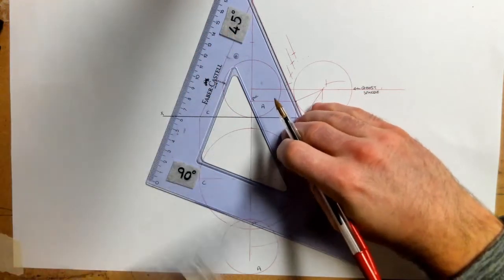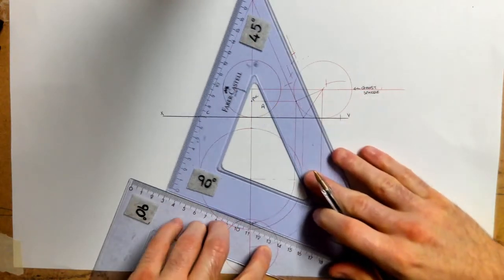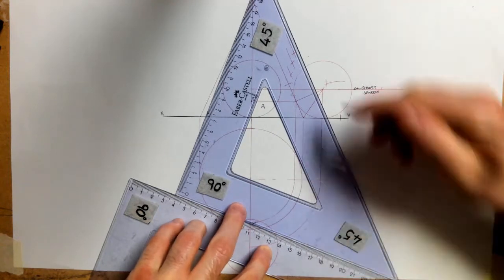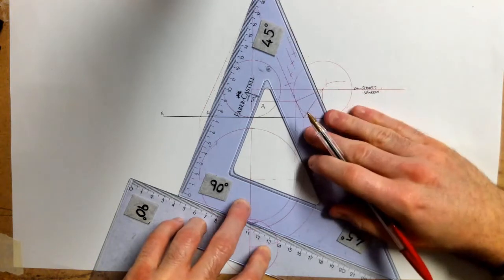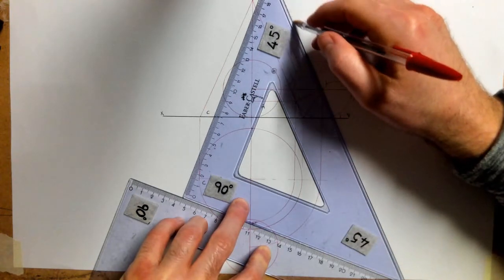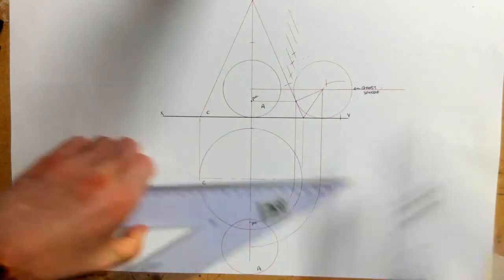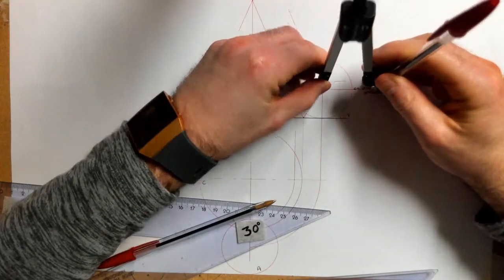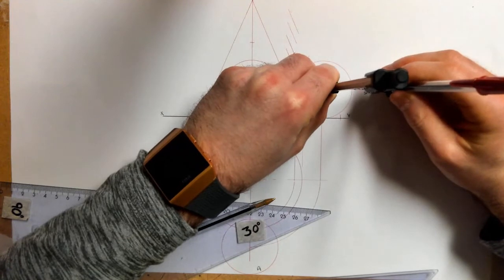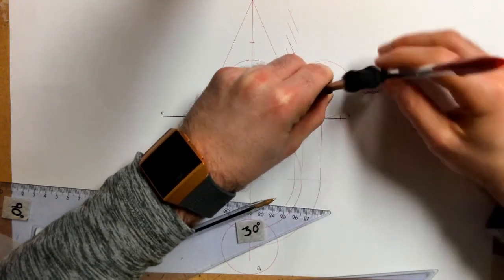Marking out the next two using a bit of sliding set squares. Like the last one, went out to the fourth one. I'm at 20 millimeters out now, so it's up here somewhere, and I might as well do the fifth one. It's up here somewhere. Okay, so from the center of my ghost sphere, go to the fourth one, which is 20 millimeters away from it.